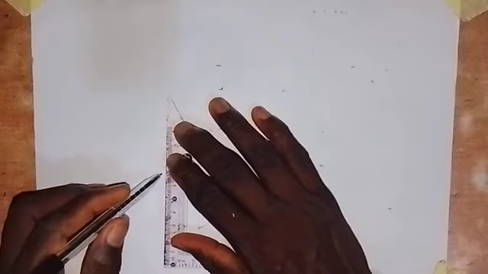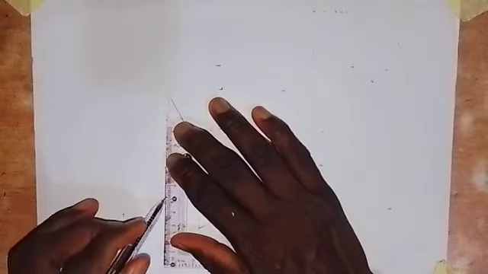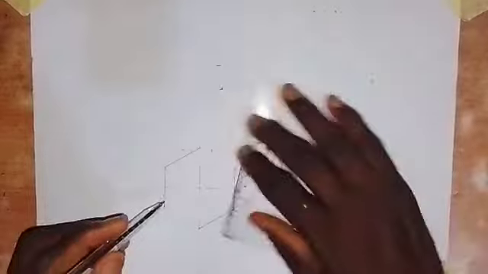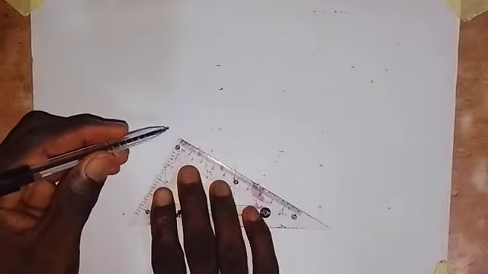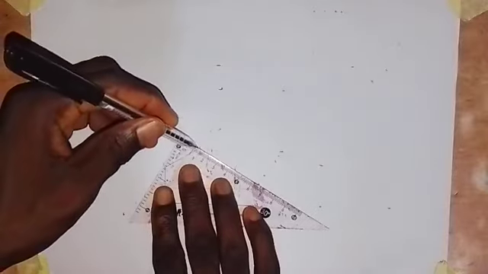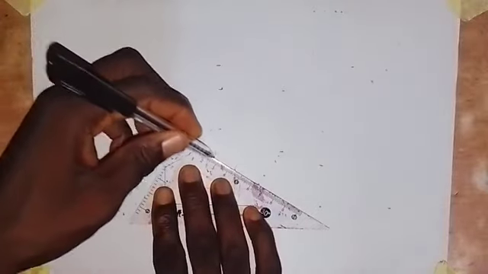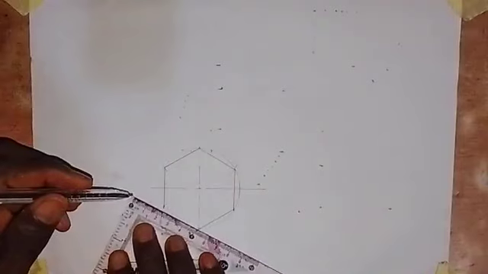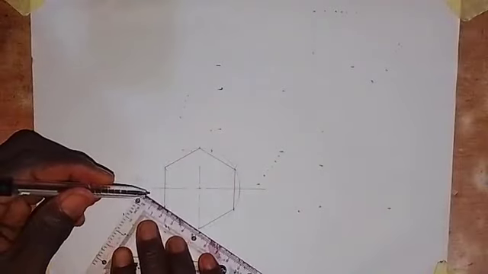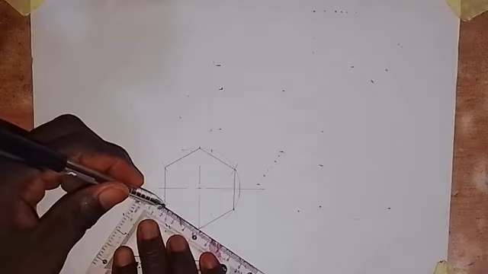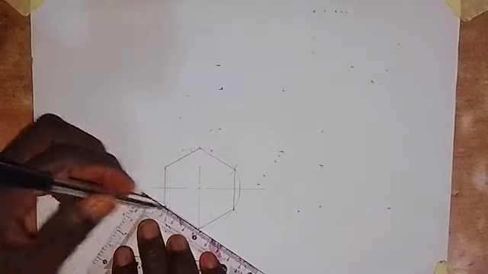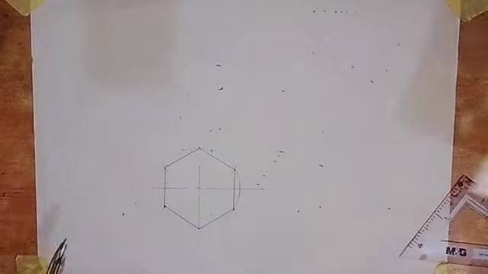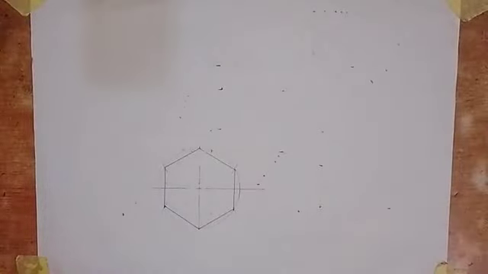Okay, then we come to this point, joining these 2 points together with a straight line as we have it here. And then we also join these 2 points together with a straight line. So here we have them joined together, and then we also join these 2 points together like this with a straight line. So we have the hexagon as it is shown to us here in the plan. All right, let's look at the next thing that we are going to do.